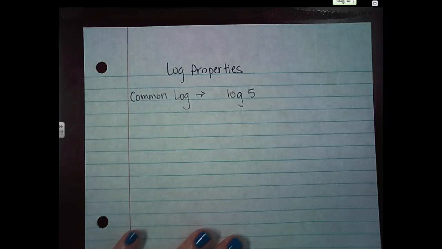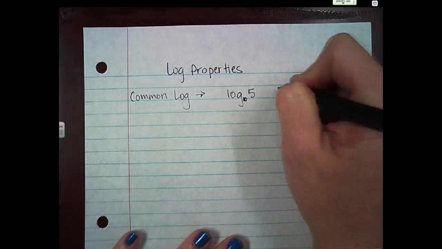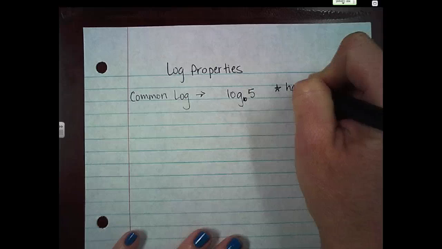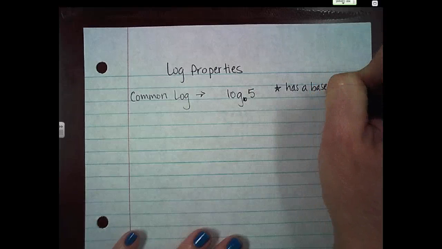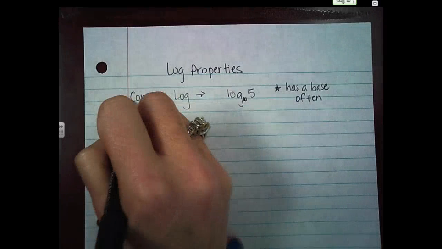So that's a common log. In other words, a common log is something that has a base of 10.